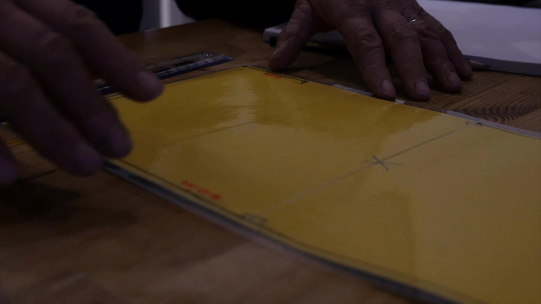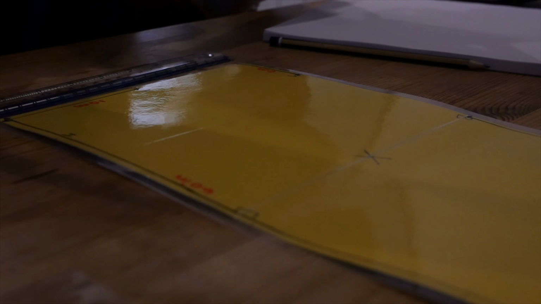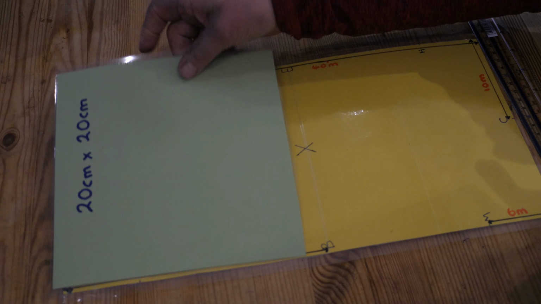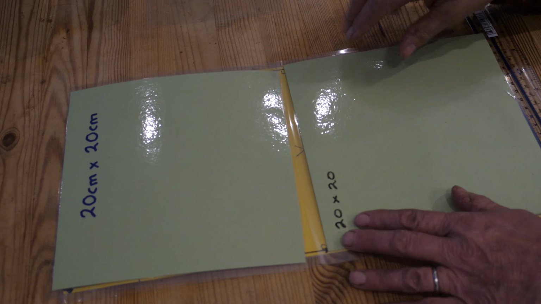So the dressage arena is basically 2 20-metre squares.